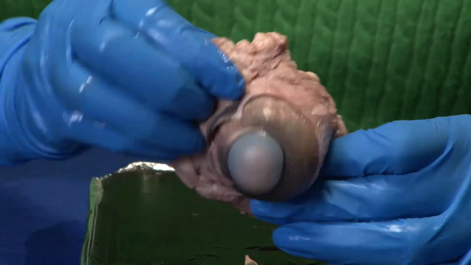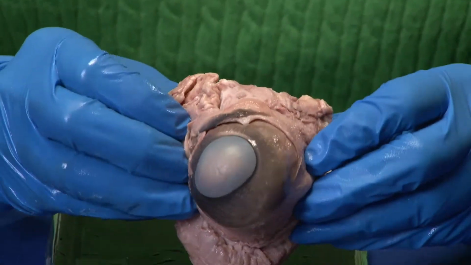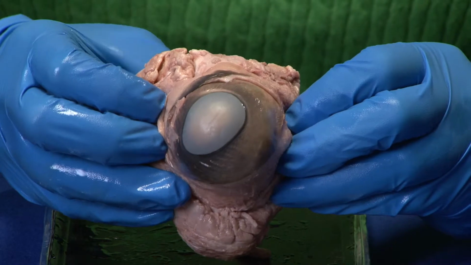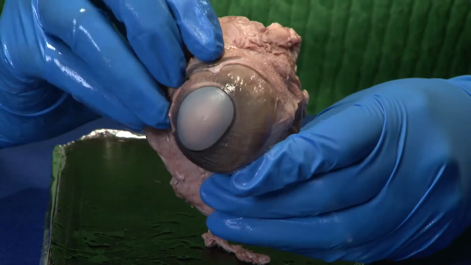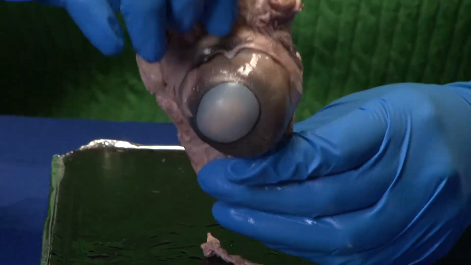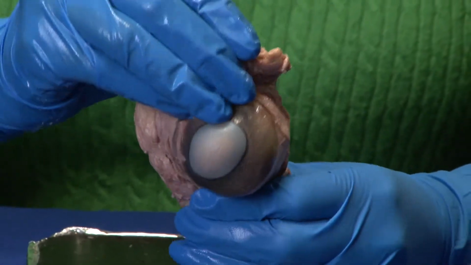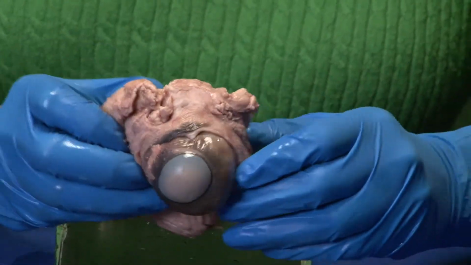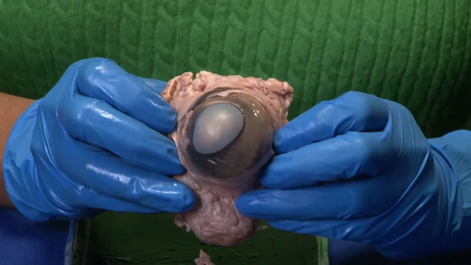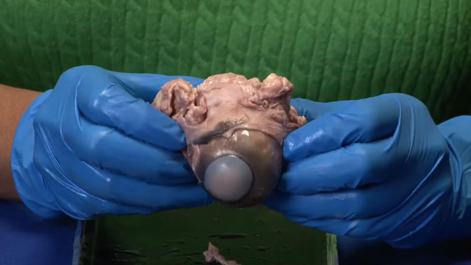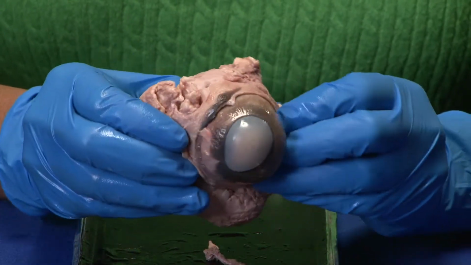The muscles that surround the eyeball are important for eye movement. Cows have 4 muscles, one at the top of the eye, one at the bottom, and 2 on the sides. This allows the cow to move its eye up and down and side to side.